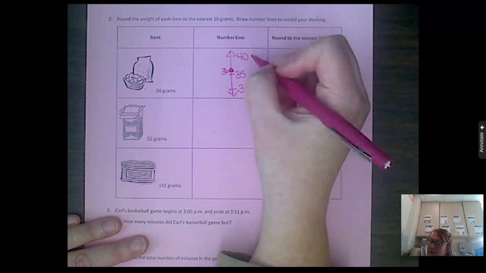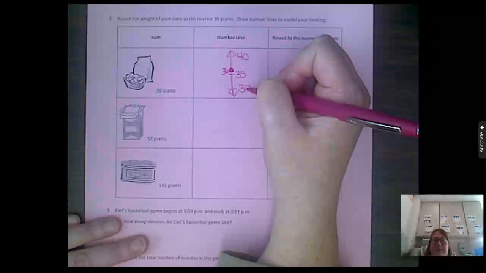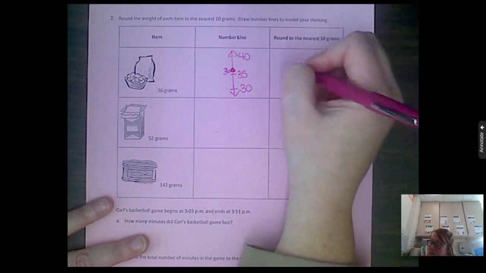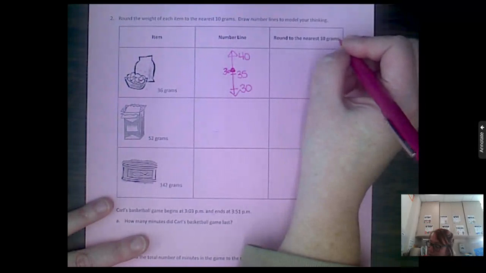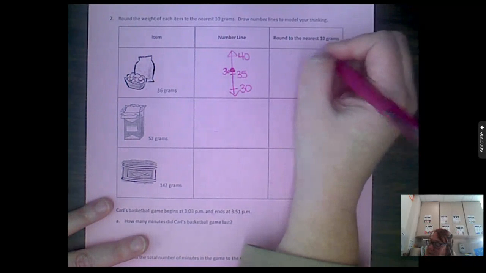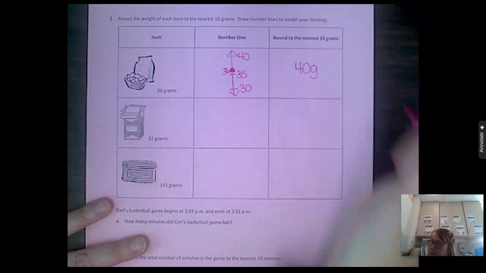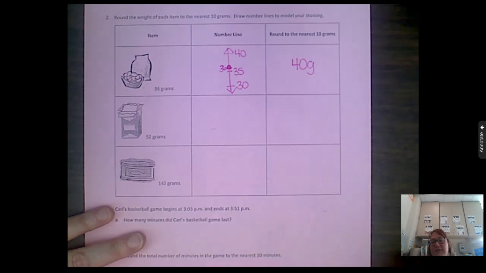Would 36 round up to 40 or would it round down to 30? It would go up to 40, right? So it would round to the nearest 10 grams. So our answer would be 40 grams. And we can put that abbreviation of G for grams.